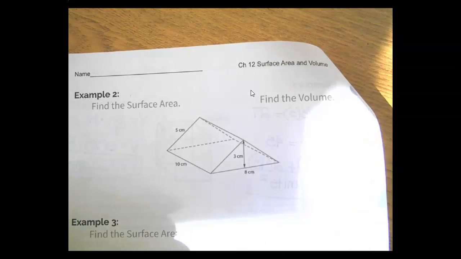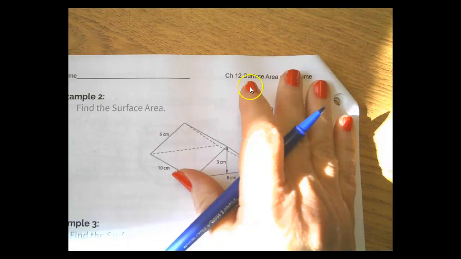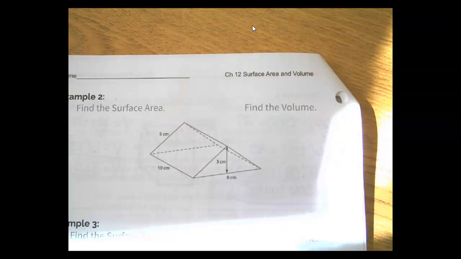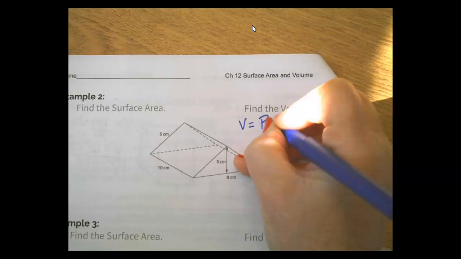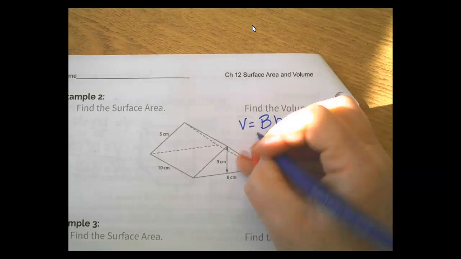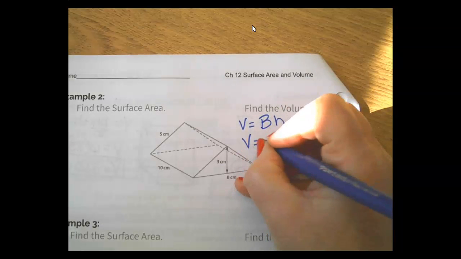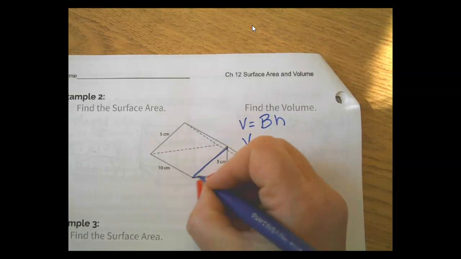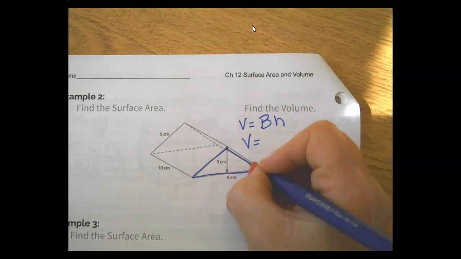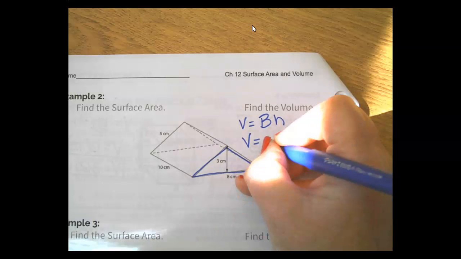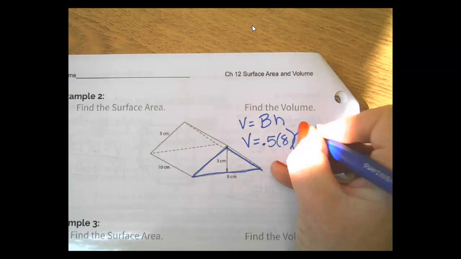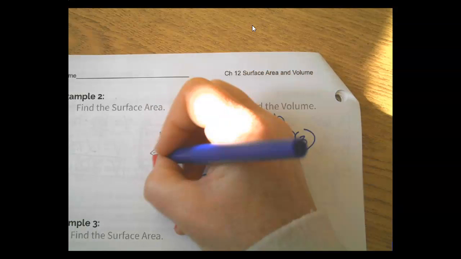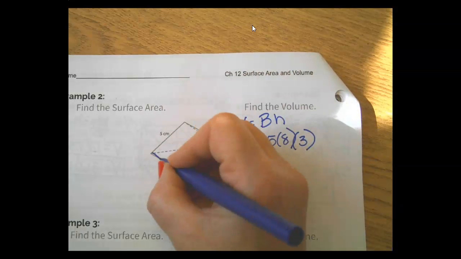So my volume is big B times H. My big B, here's my base, and I'm going to outline it. We need to find the area of that. It's a triangle, so it's 1/2 my base times the height of that triangle. And then the height, remember, is the distance between the two bases.